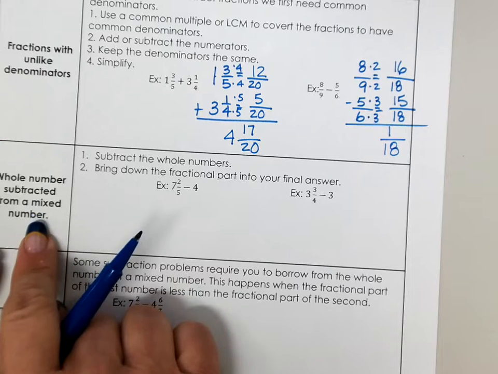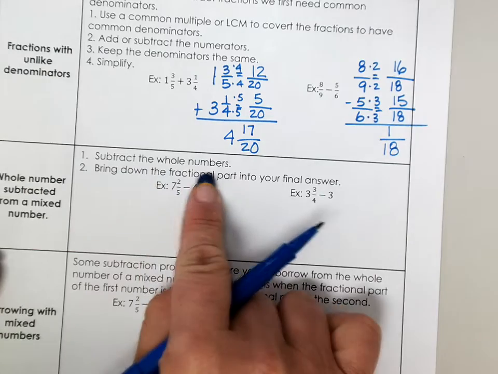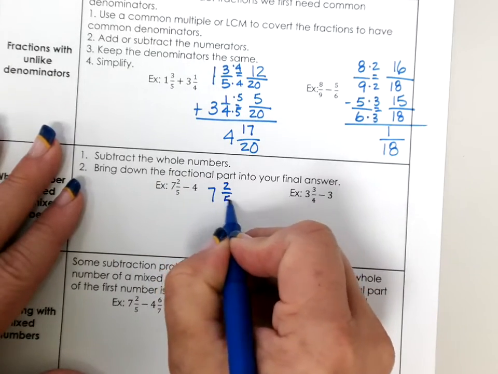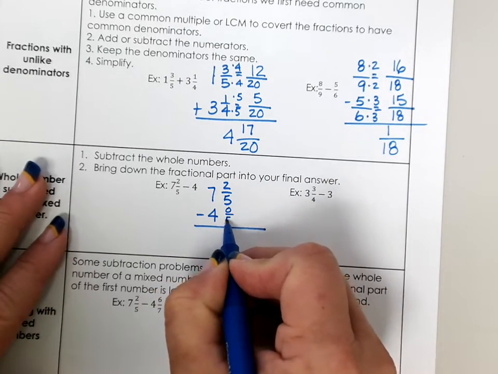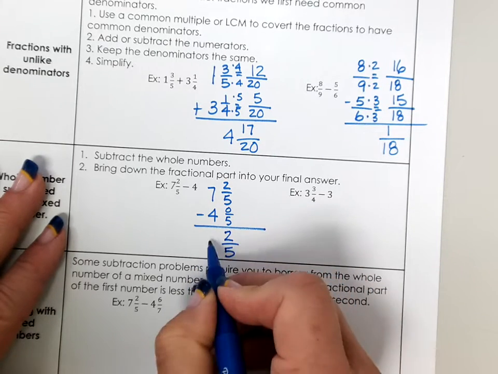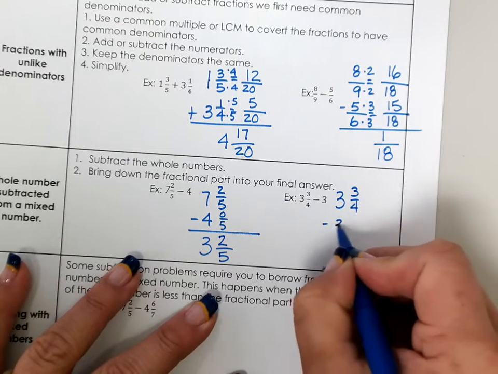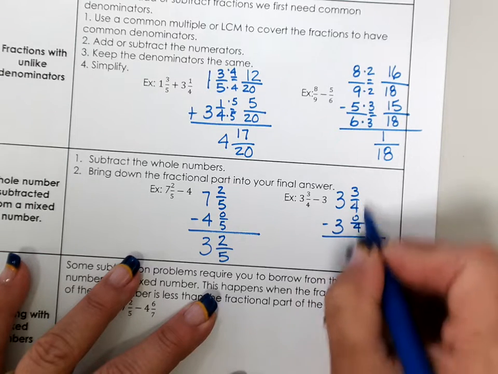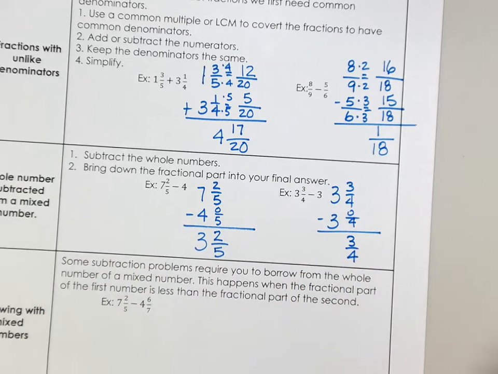Whole numbers subtracted from a mixed number. So I've got whole numbers and mixed numbers. You'll just subtract the whole numbers and bring down the fraction part. If the fraction is on the top, that makes it way easier, right? Because that's the same as saying I have 0/5. So it would be 2 minus 0 is 2. You can just bring it down like that. Same thing here, 3 3/4 minus 3 is the same as saying I have 0/4, right? 3 minus 0 is 3/4. So it just comes straight down, and that 0, you don't need to write the 0.